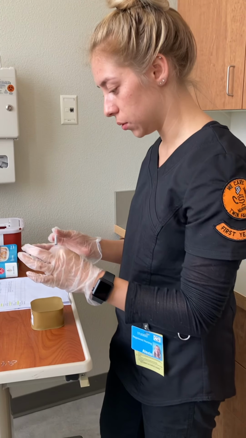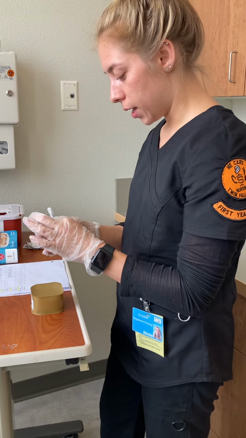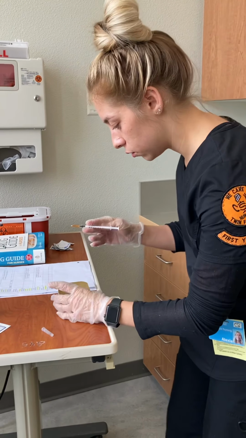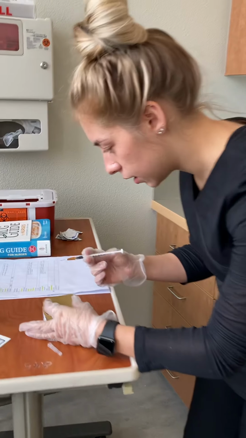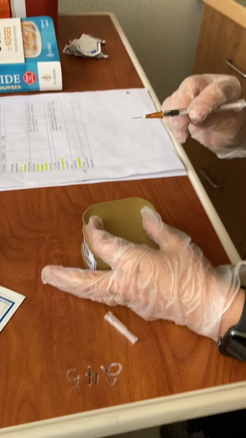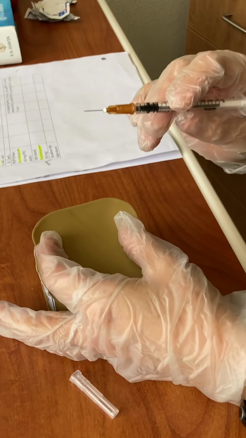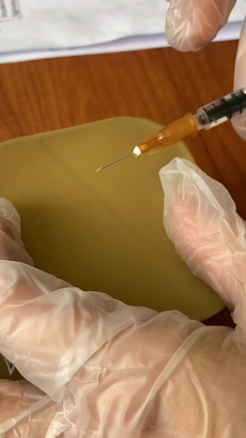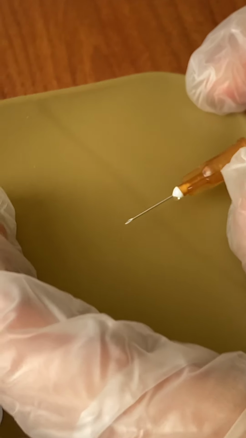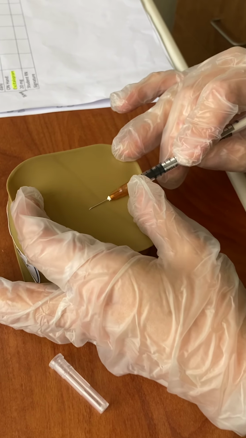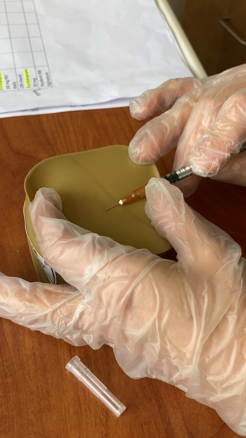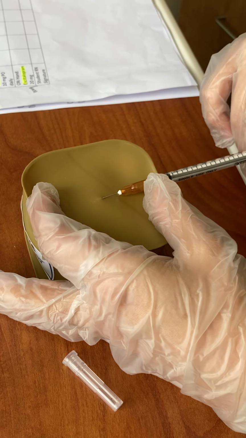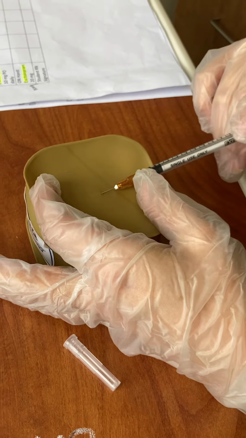So now I'm going to remove my needle cap. I'm going to pull the skin taut, and since this is an intradermal medication, I'm going to have the bevel up, pull the skin taut, and insert at a 5 to 15 degree angle. Inject slowly. Remove.